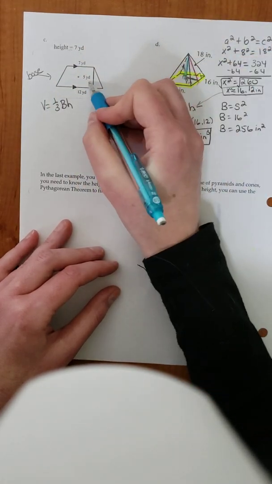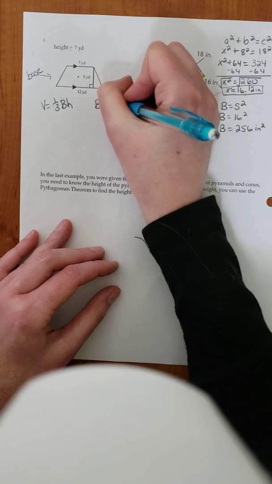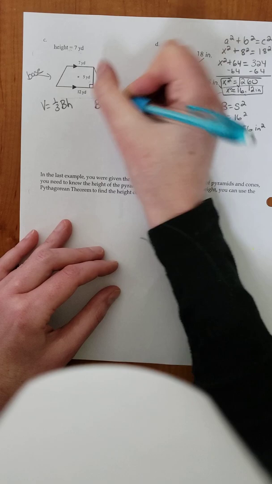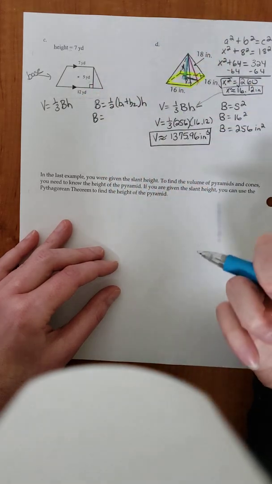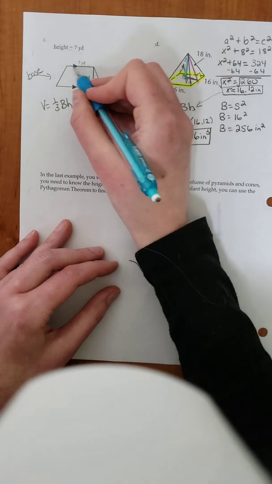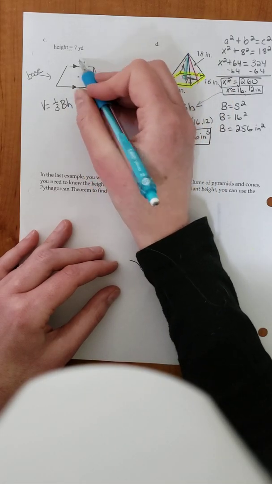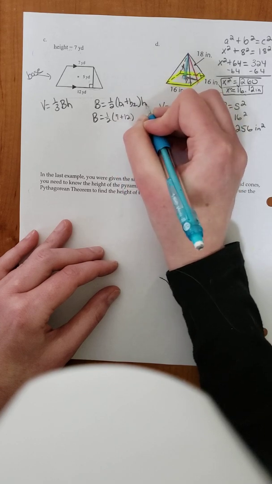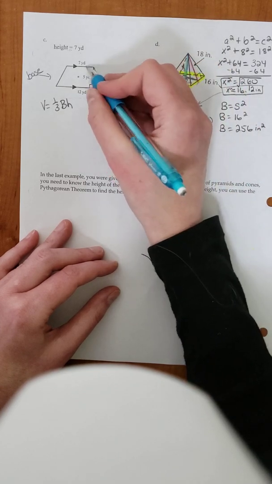The base, as I just said, is this trapezoid. So you got to go back to all your formulas. Hopefully you know all your formulas by now. So 1/2, B1 and B2 are going to be the two parallel sides of the trapezoid. So 7 plus 12. This H is the height of the trapezoid.